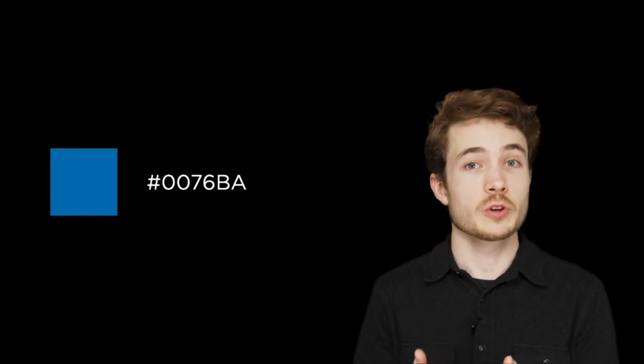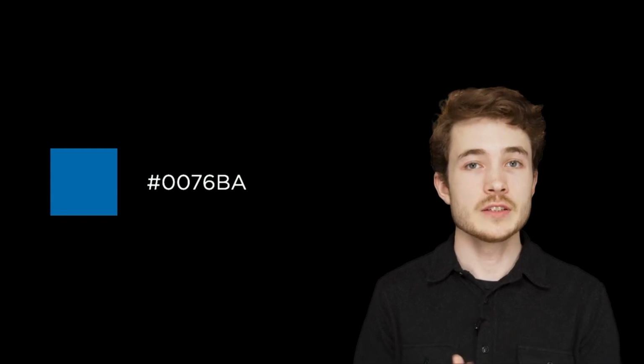There's also this second set of 2 characters, in this case 76, which corresponds to the amount of green in the color. And then the final 2, in this case BA, correspond to the amount of blue that's in this particular color here. Again, each of these 2 sets of characters ranging from 00, the lowest, meaning no red, no blue, no green, or the highest being FF, meaning all the red, all the green, all the blue, for instance.